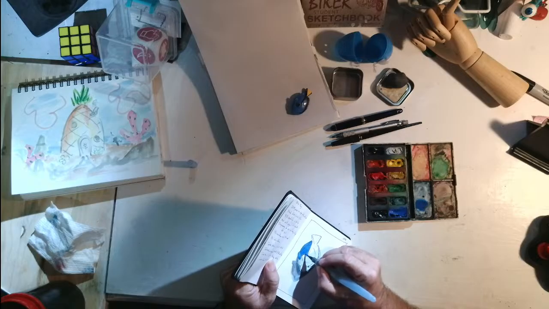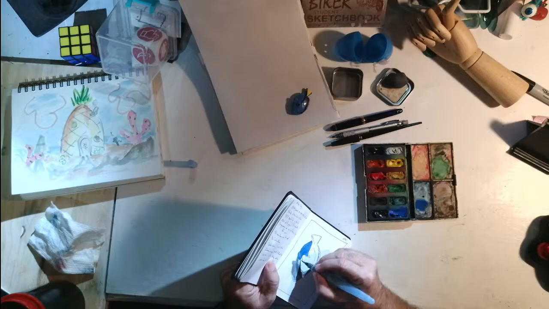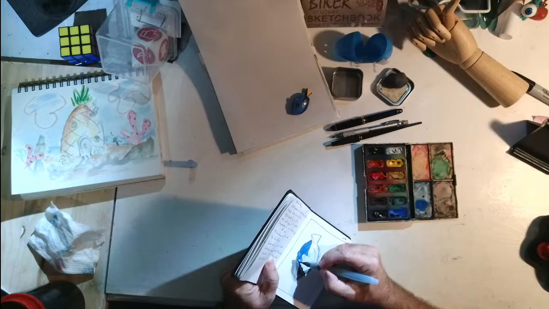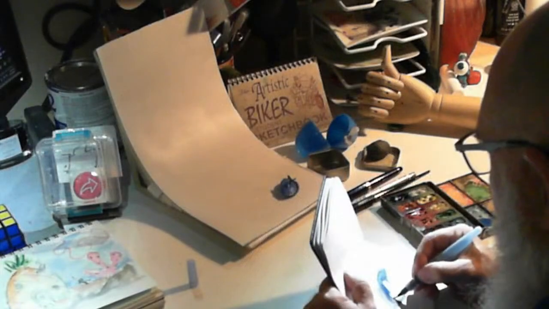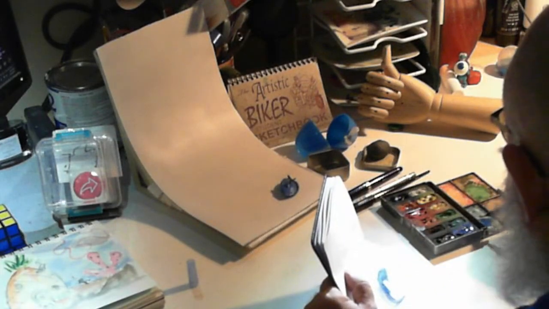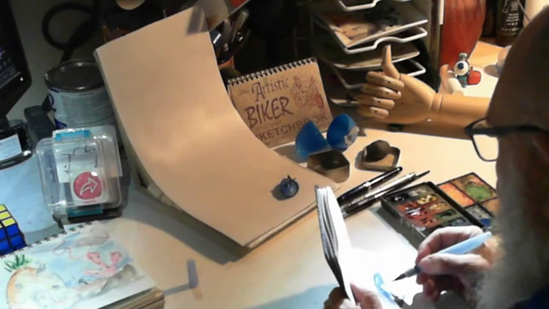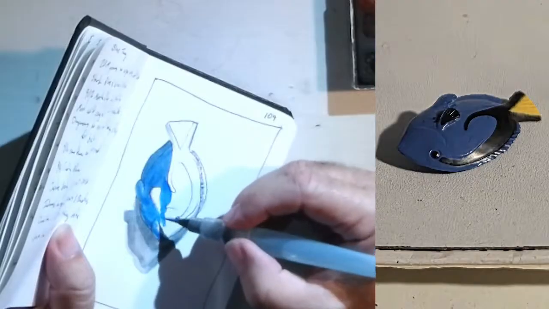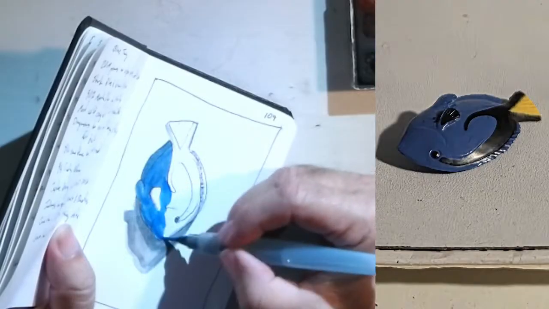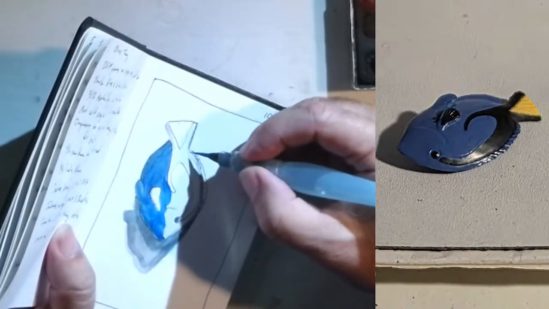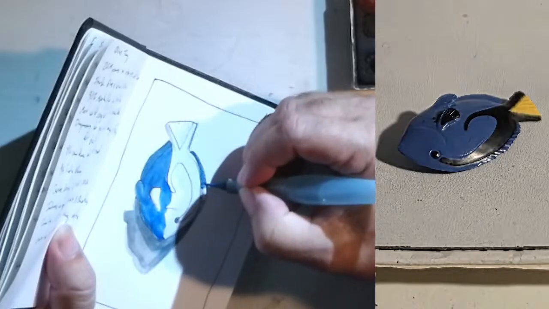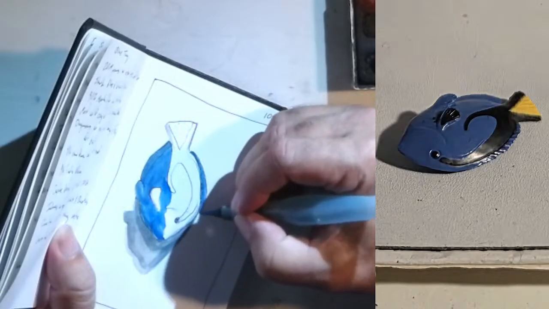Because the point of the exercise is to not necessarily draw a blue tang. The point of the exercise is to draw what you see. And if I position the blue tang on the table in a way that makes sure it looks like a blue tang, then I run the risk of only drawing what would represent a blue tang.